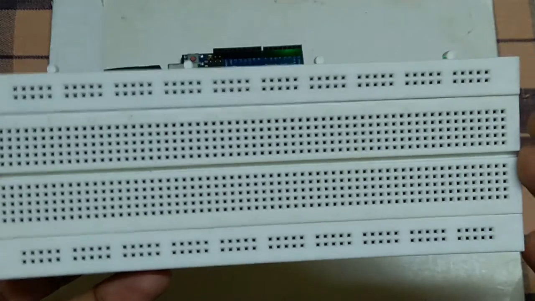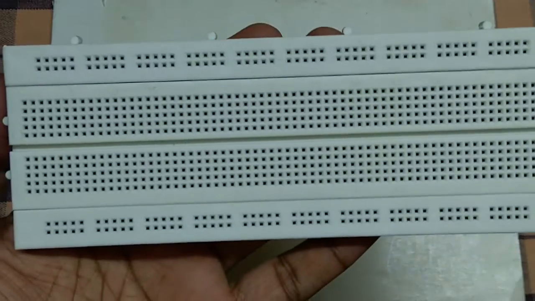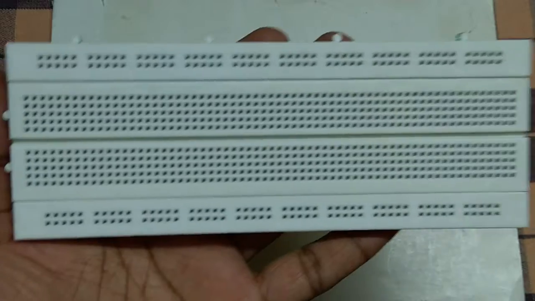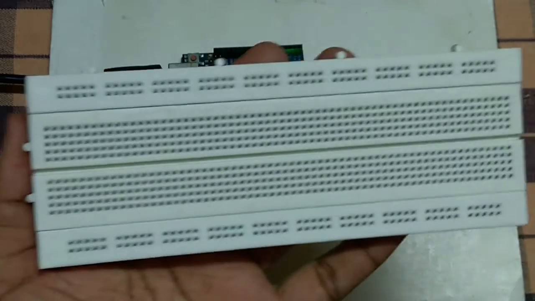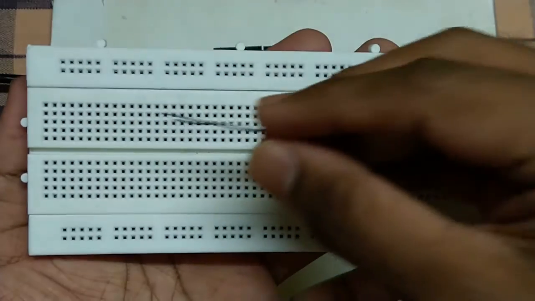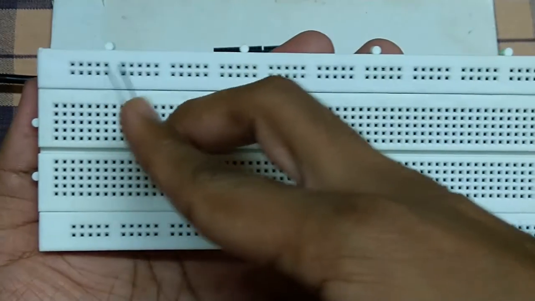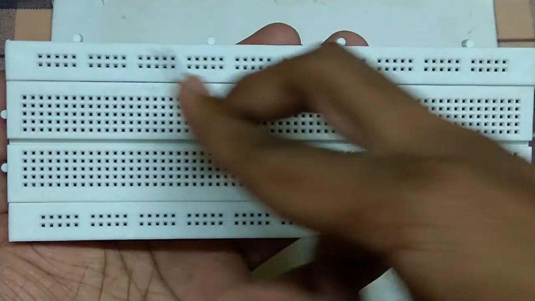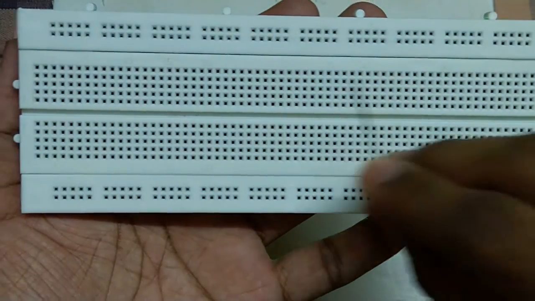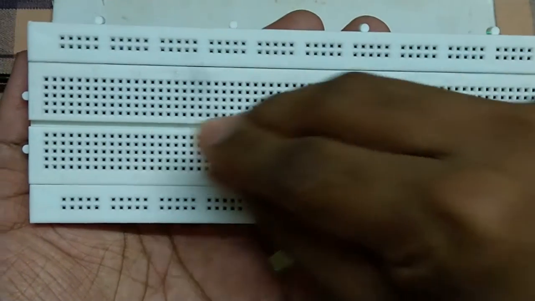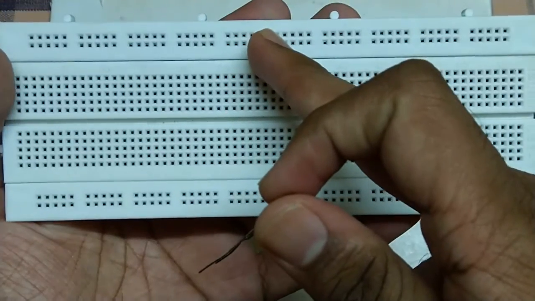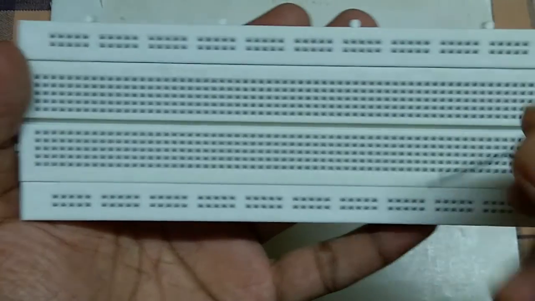So let us see the construction of a breadboard. A breadboard is a useful tool which is used in electronic projects to make temporary circuits. In a breadboard you can see various columns and rows of points. On the topmost you can see two rows, row number 1 and row number 2. There is a division of a set of 5 at the middle. So this is the first part and then this is the second part.